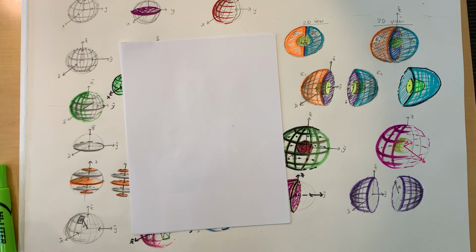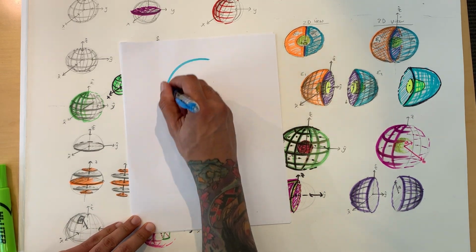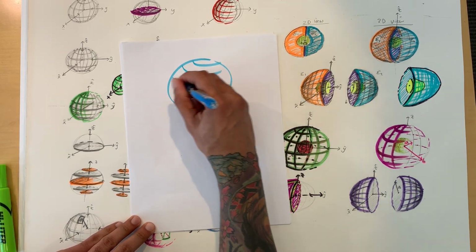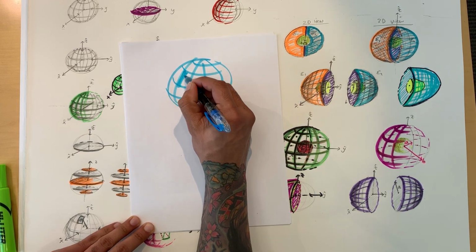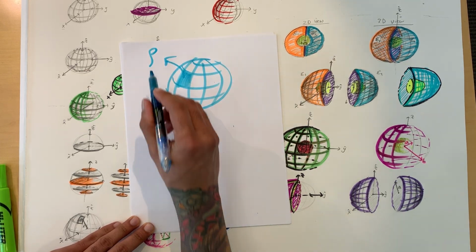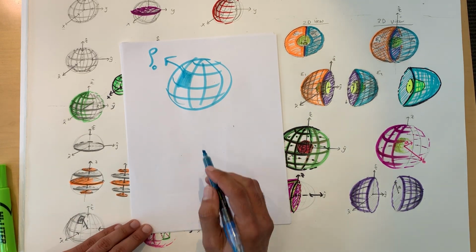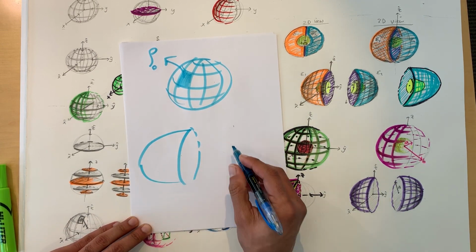Okay, and let's just do a quick, let's say we got our regular sphere, and let's say we have one of these square volume densities, right? And so we're just gonna break it in half, right?